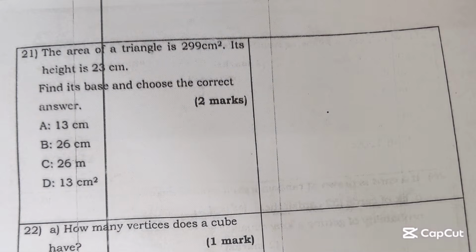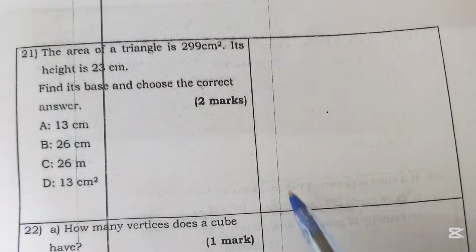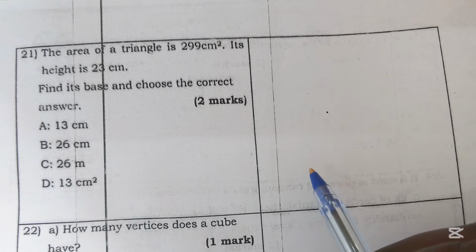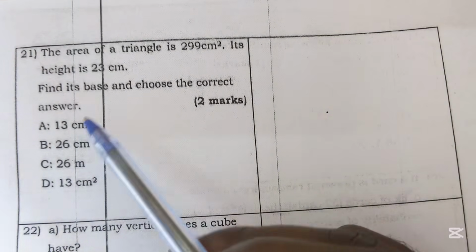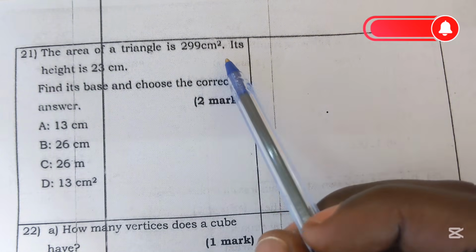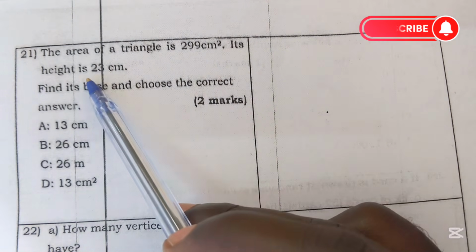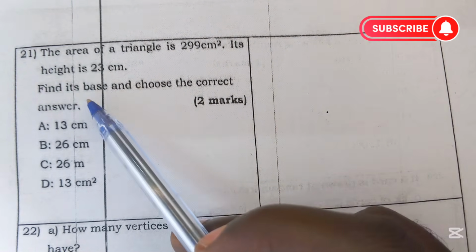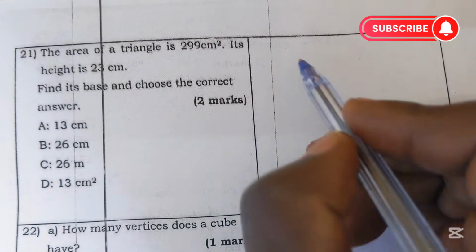Hello everybody, let's continue to solve this national exam of mathematics 2025-2026. To question 21, we have given the area of a triangle is 299 centimeters square and its height is 23 centimeters. Find the base and choose the correct answer.